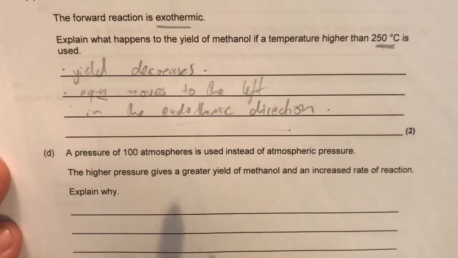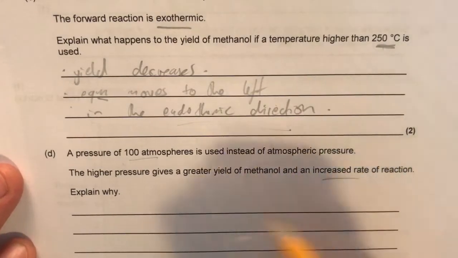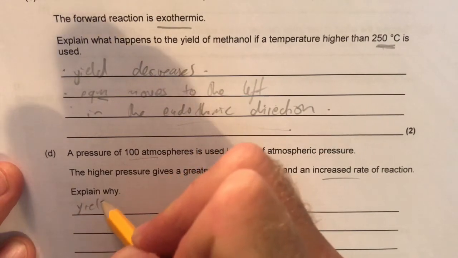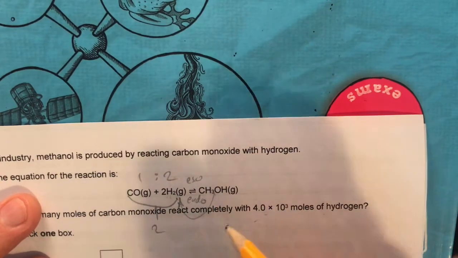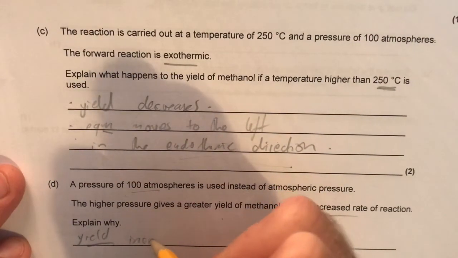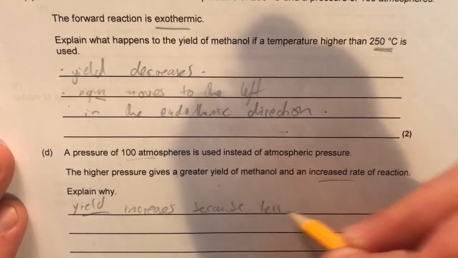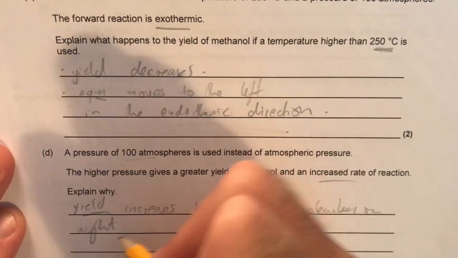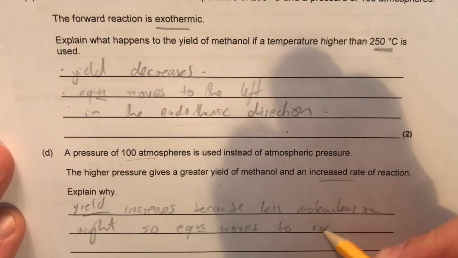A pressure of 100 atmospheres is used instead of atmospheric, i.e. a high pressure. The high pressure gives a greater yield and an increased rate. Explain why. First of all, let's talk about yield. If you increase the pressure, look at the number of particles: there are 2 on this side, there is 1 on this side, so the yield increases because there are fewer molecules on the right, so equilibrium moves to the right.